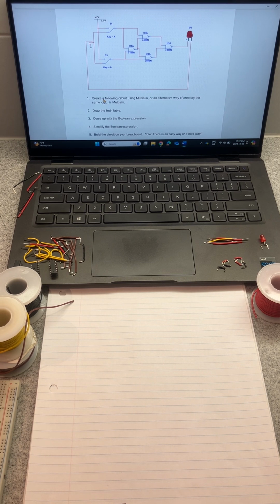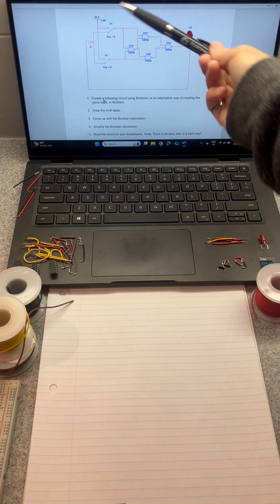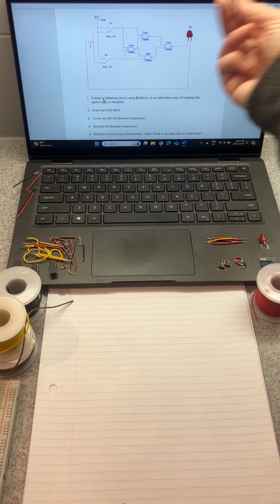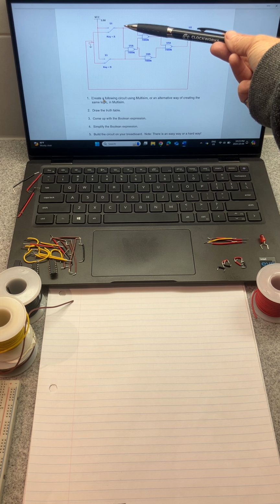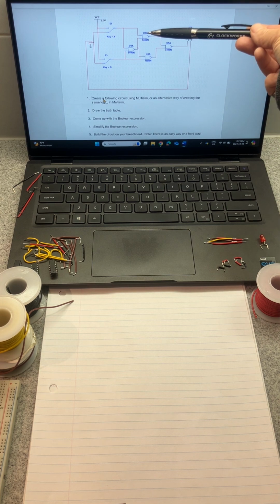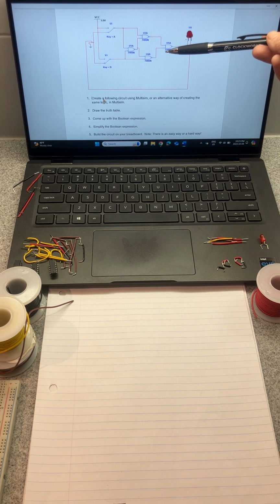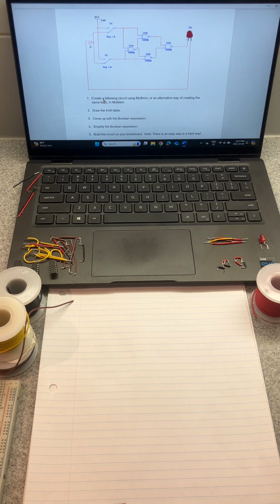So today what we're going to do is wire up this circuit, and I'm going to give you a surprise of what this circuit is. You'll see that we only have two inputs, A and B, and these inputs are going to a NAND gate and then another NAND gate, another NAND gate, and another NAND gate. 1, 2, 3, 4 NAND gates.